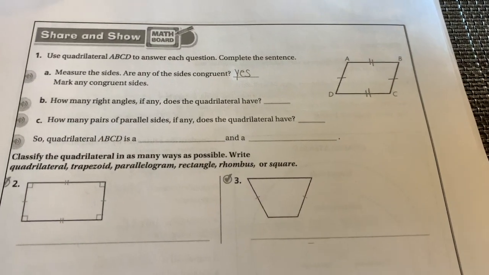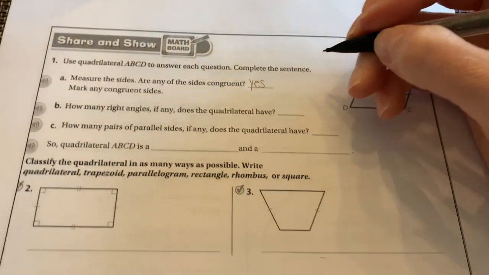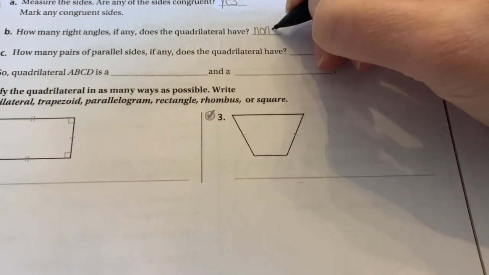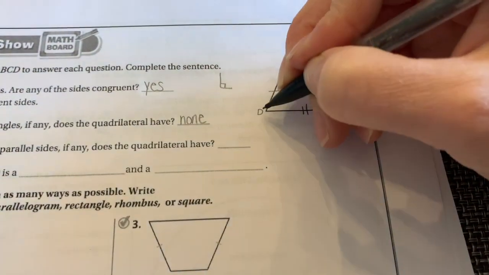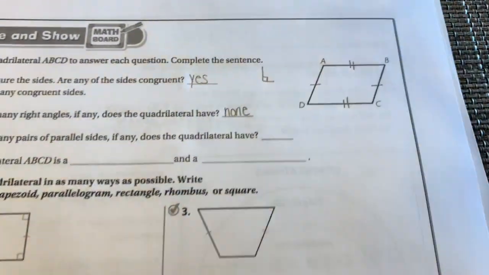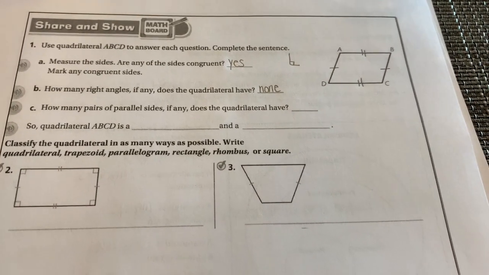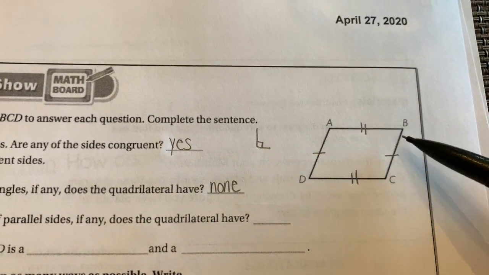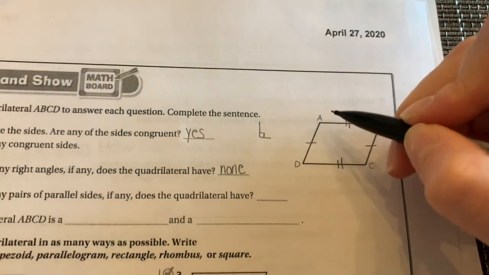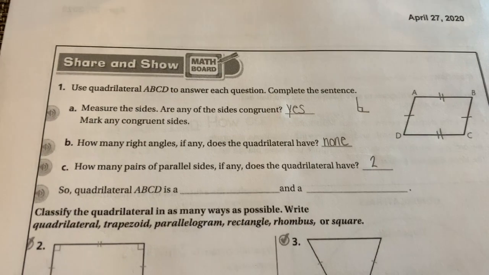How many right angles, if any, does this quadrilateral have? We can see that there are none, okay? It would either have been indicated with that little box, or we'd be able to tell that it's an L shape. There's clearly none here. How many pairs of parallel sides, if any, does the quadrilateral have? Looking closely, we can see that AD and BC are parallel. They're never going to intersect. And AB and DC are also parallel. So it has 2 pairs of parallel sides.